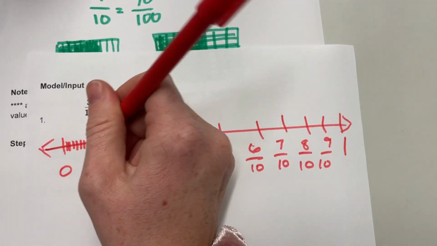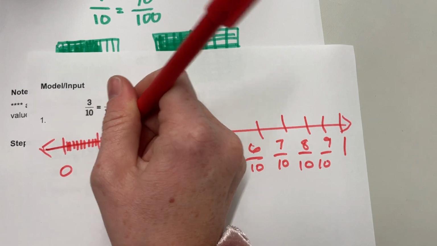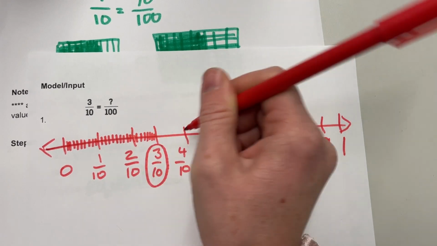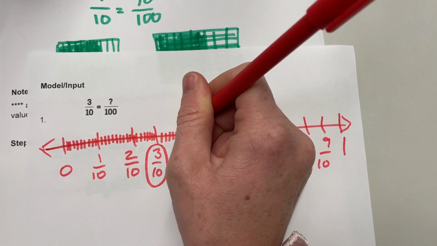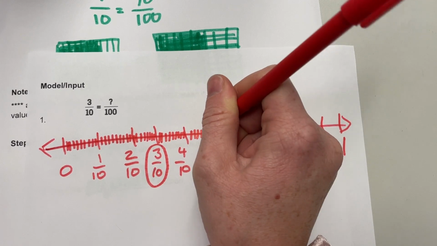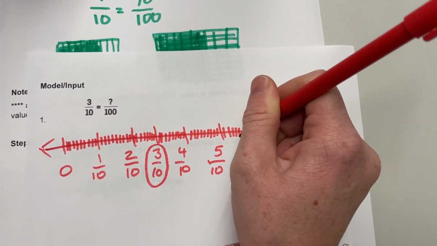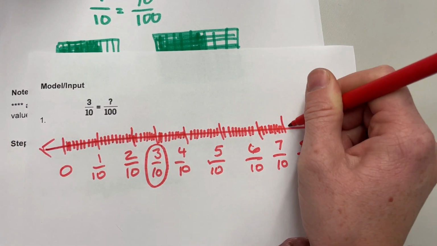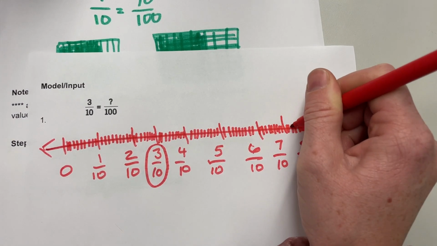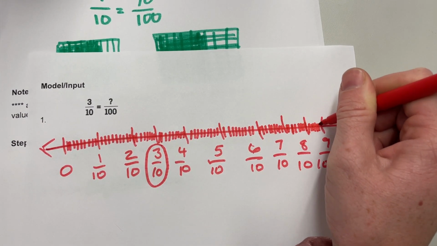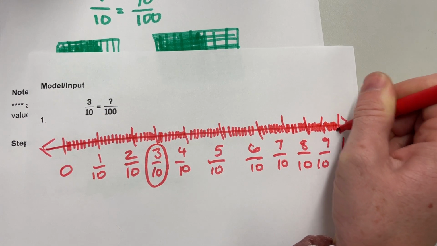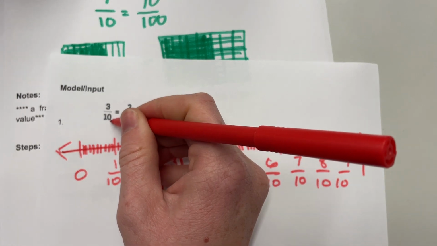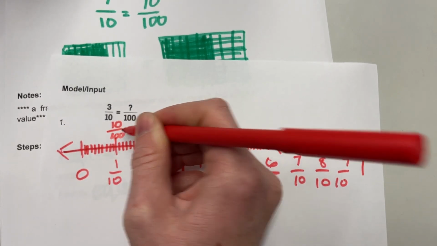So 1, 2, 3, 4, 5, 6, 1, 2, 3, 4. Okay, so I have 10 100ths.